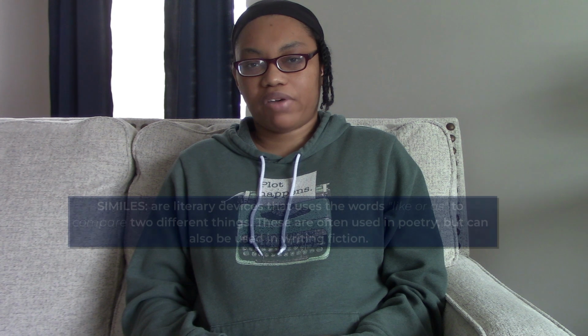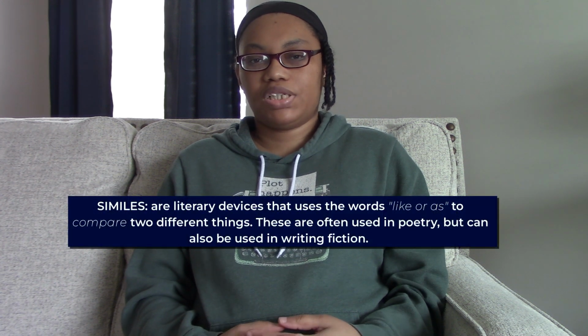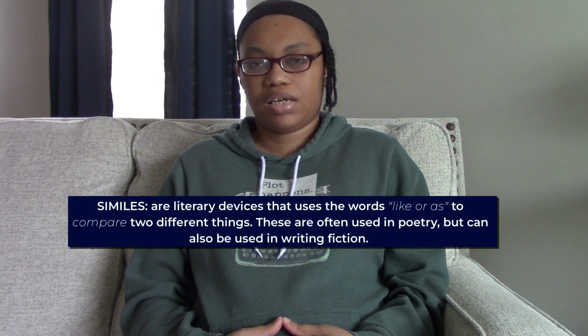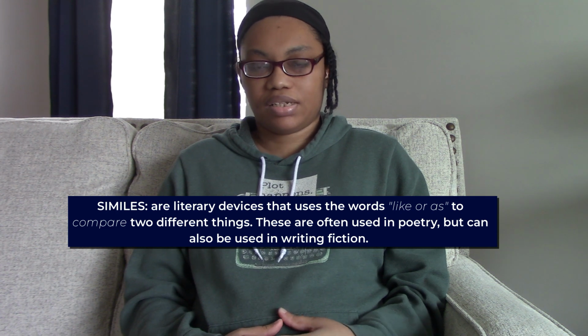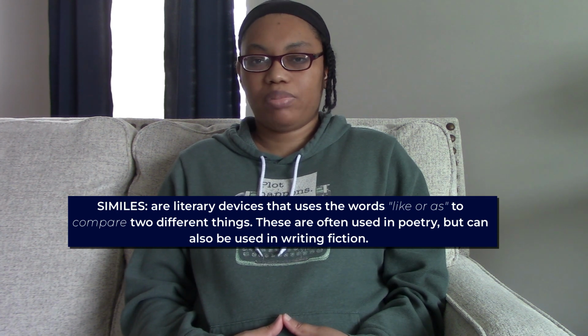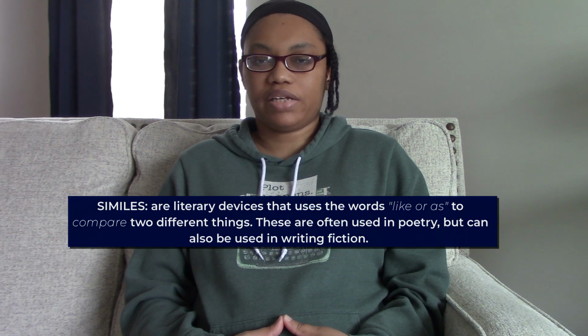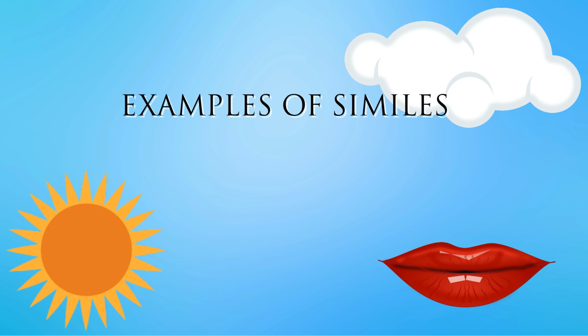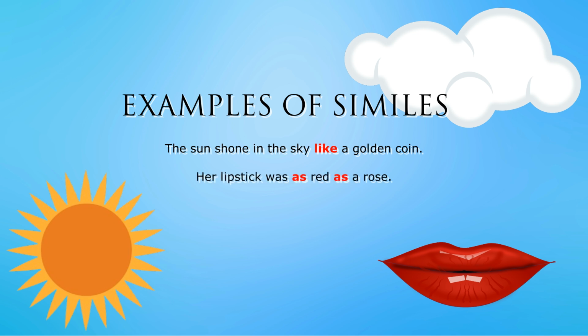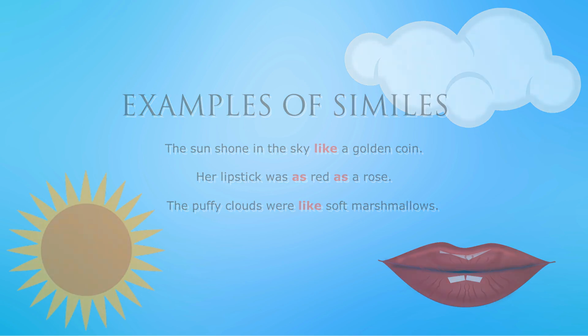Similes are a literary device that involves using the words like or as to compare two different things. Similes are often used in poetry, but can also be used in writing fiction. The following is an example of some similes. The sun shone in the sky like a golden coin. Her lipstick was as red as a rose. The puffy clouds were like soft marshmallows.